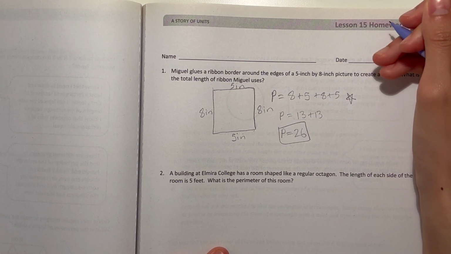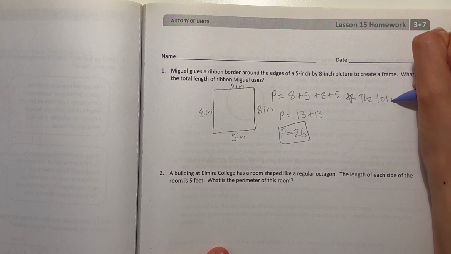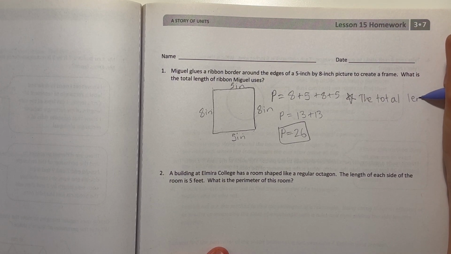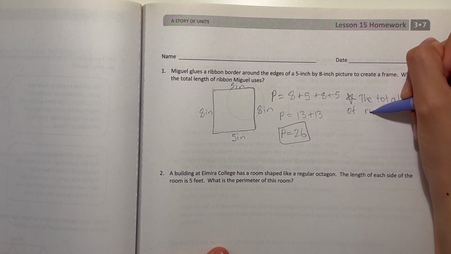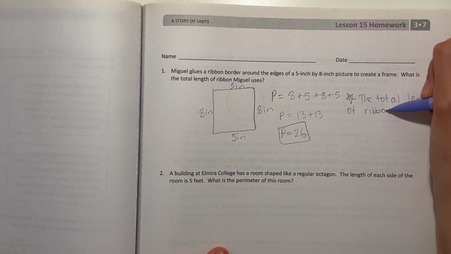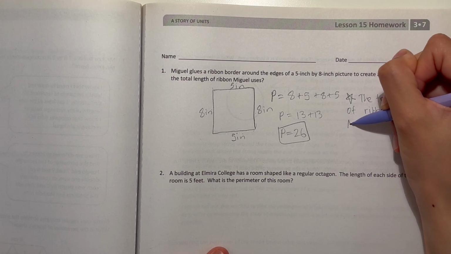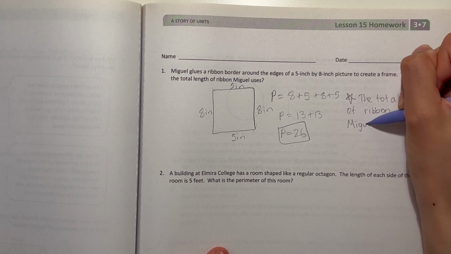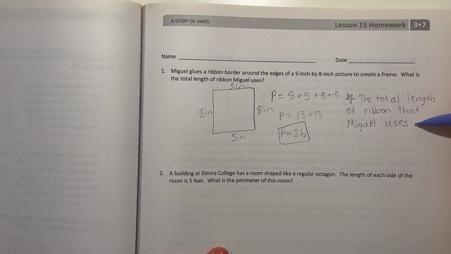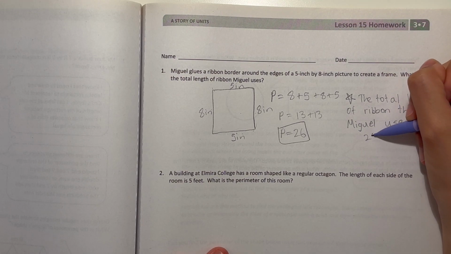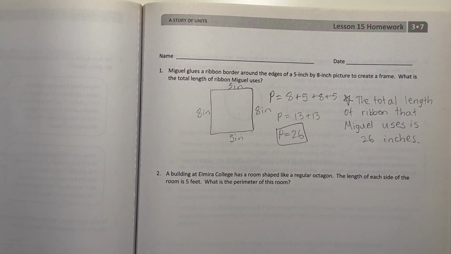And we'll answer the question: the total length of ribbon that Miguel uses is 26 inches.